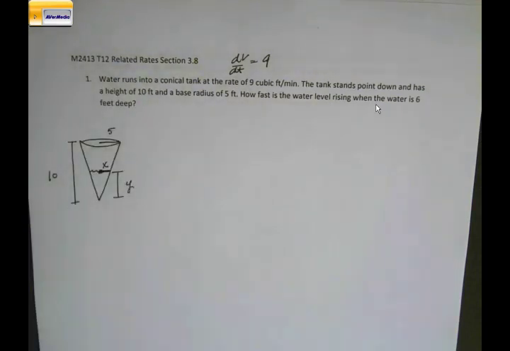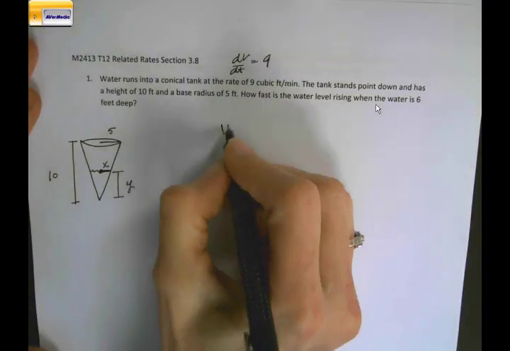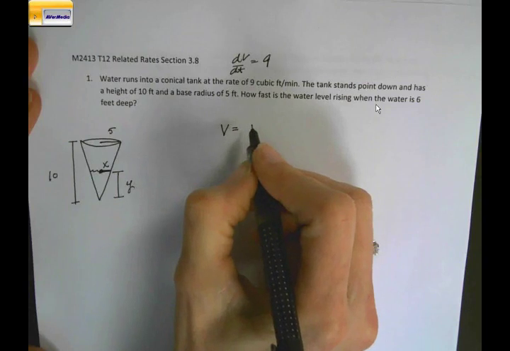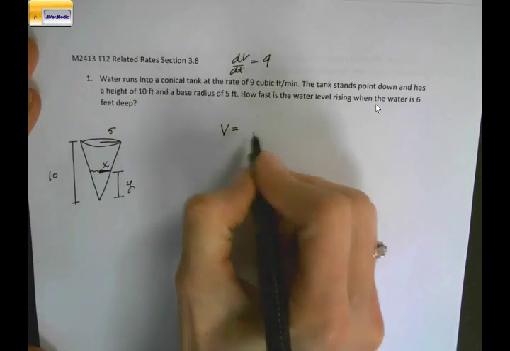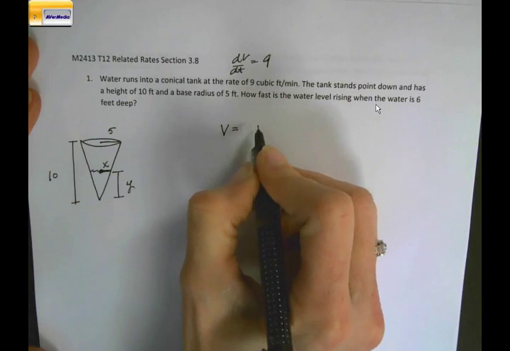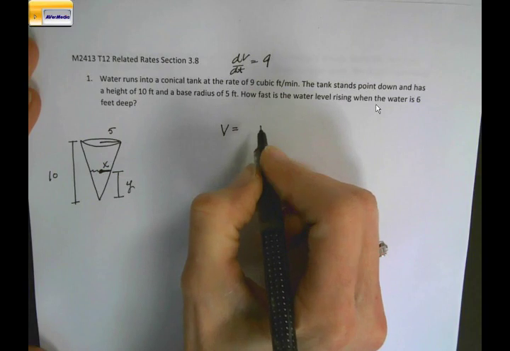Now you've got to think of a formula to start with, something to do, evidently, with the volume of a cone. Does anybody remember the volume of a cone? Pi r squared, height times the area of the base.